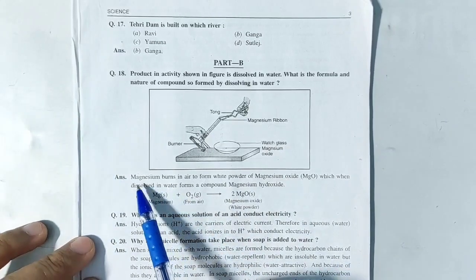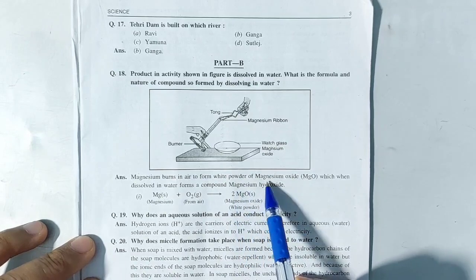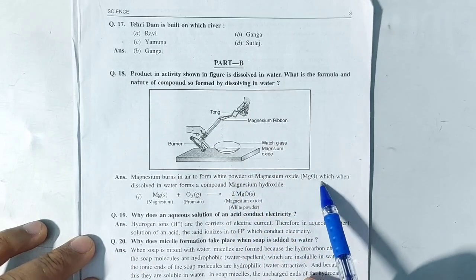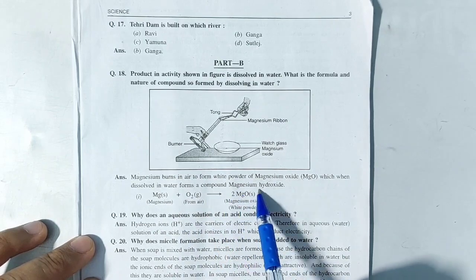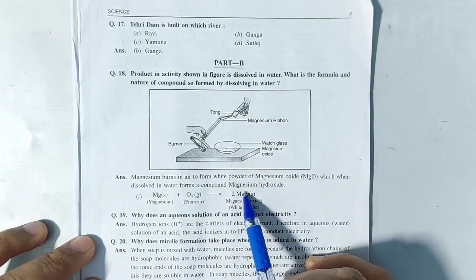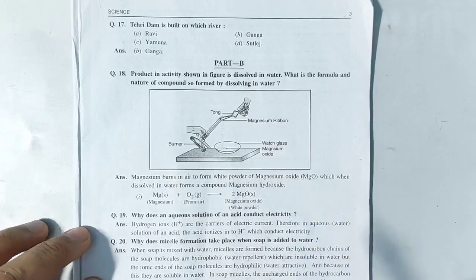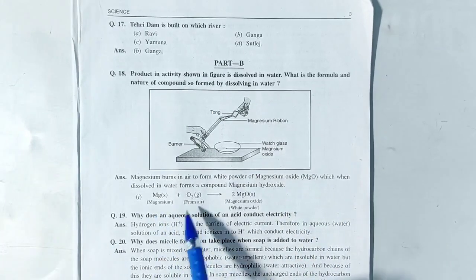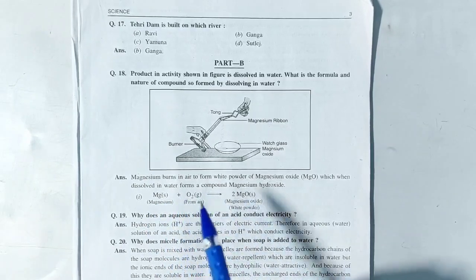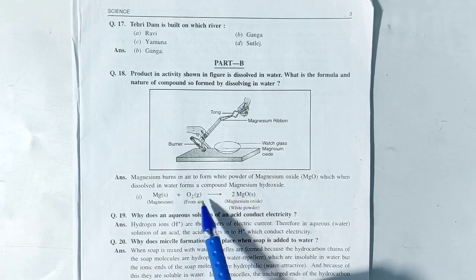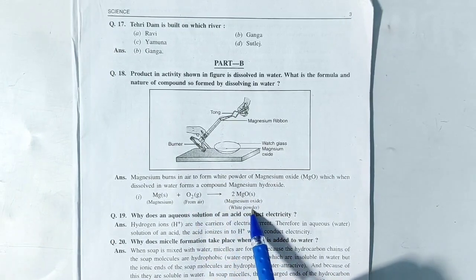Now see, magnesium burns in air to form white powder of magnesium oxide, which when dissolved in water forms the compound magnesium hydroxide, and this magnesium hydroxide turns red litmus to blue. And this is the equation: Mg, magnesium, which is solid, when it burns with oxygen, produces magnesium oxide, which is a white powder.